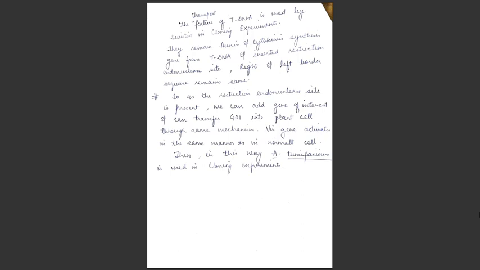So, they remove the auxin and cytokinin synthesis genes from the tDNA and insert a restriction endonuclease site. The right and left border sequences remain the same. As the restriction endonuclease site is present, we can add a gene of interest and transfer this gene of interest to the plant cell through the same mechanism which I already told you in this video.